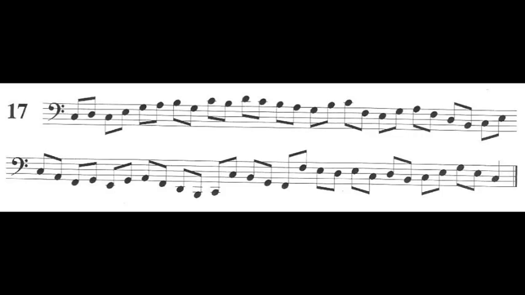Okay, let's go ahead and look at exercise 17 in bass clef. Looks like this. Okay, count of 4. 1, 2, 3, 4.